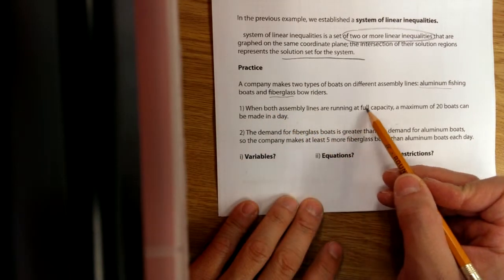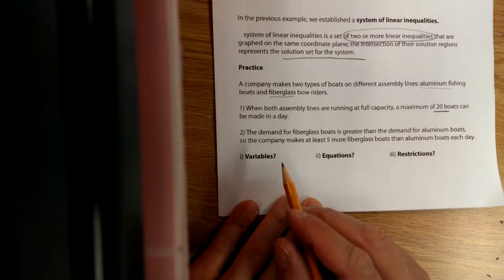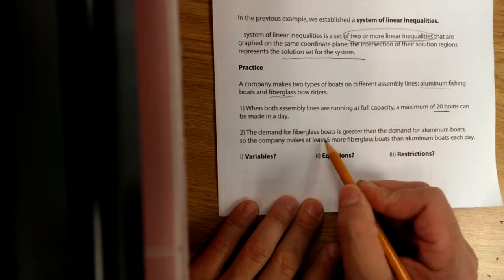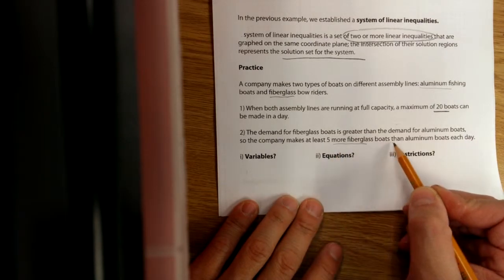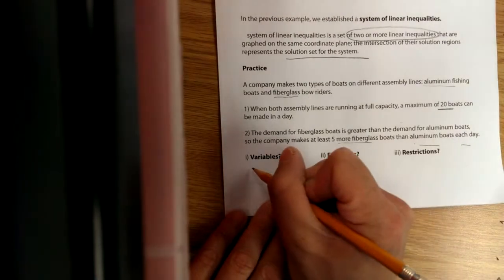When both assembly lines are running at full capacity, they can make a maximum of 20 boats per day. Okay, the demand for fiberglass boats is greater than the demand for aluminum boats. So the company makes at least 5 more fiberglass boats than aluminum boats each day. Okay, variables. Let's make something up.